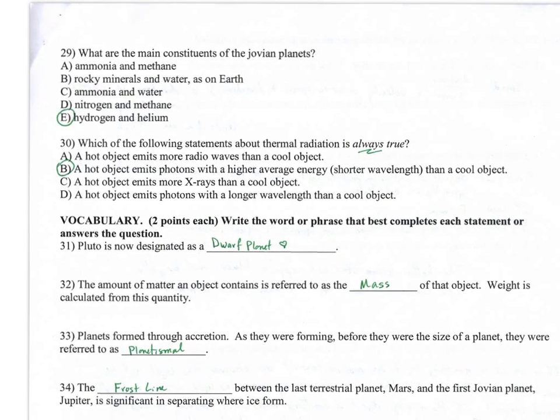Last two multiple choice questions. The gaseous or Jovian planets, the major constituent is E, hydrogen and helium. Question 30, which of these about thermal radiation is always true? It's always true that B, a hot object will emit photons with a higher average energy than a cool object.